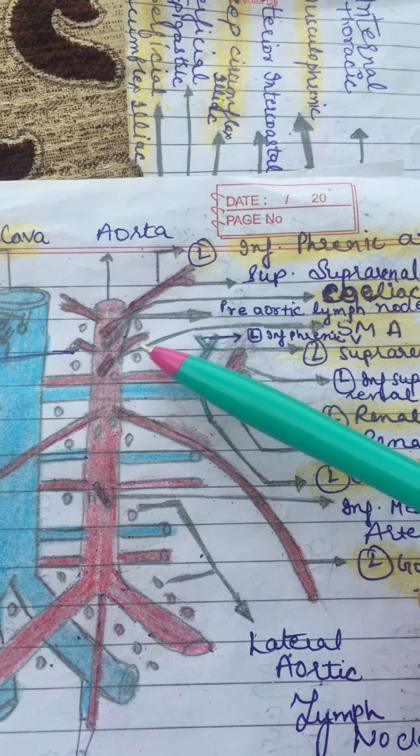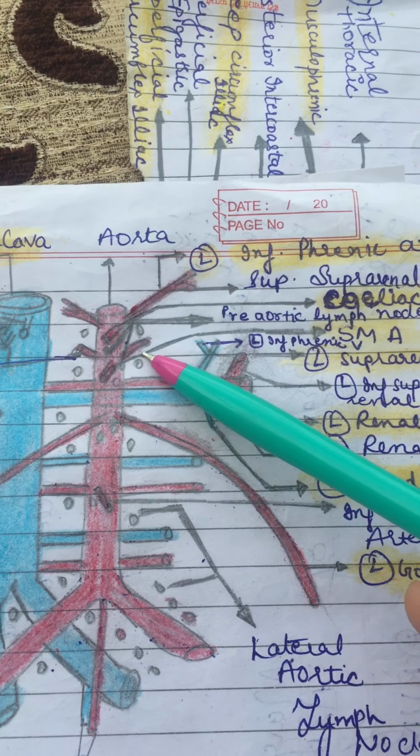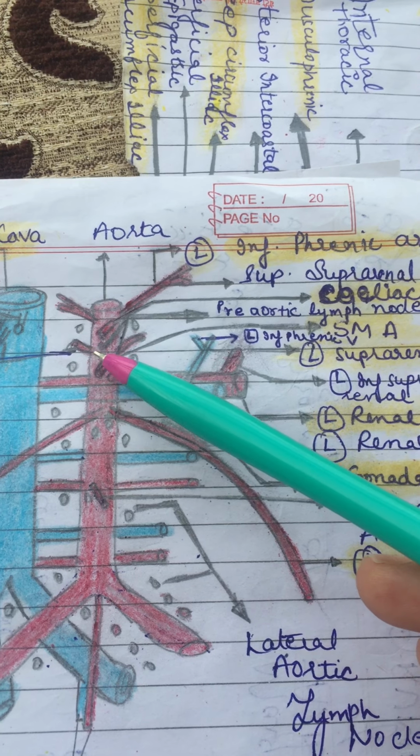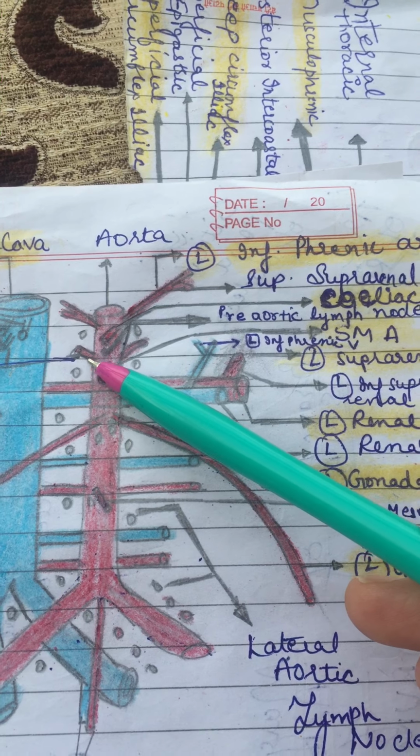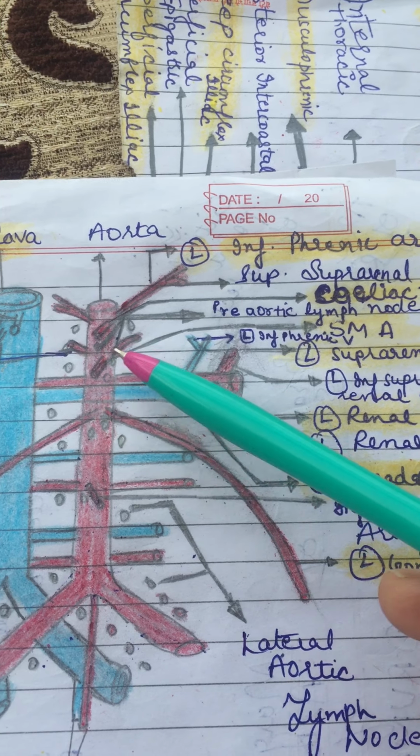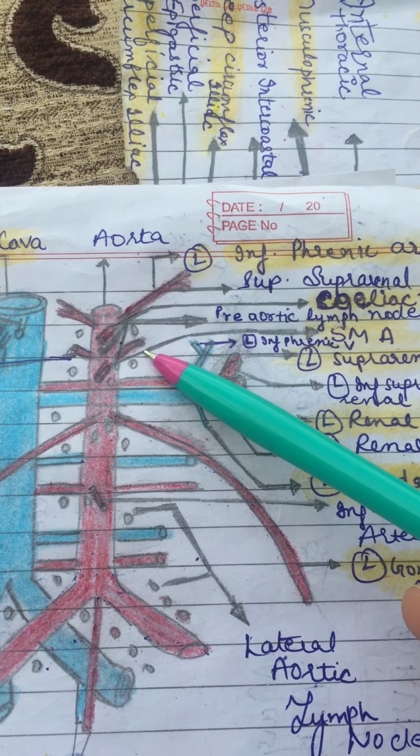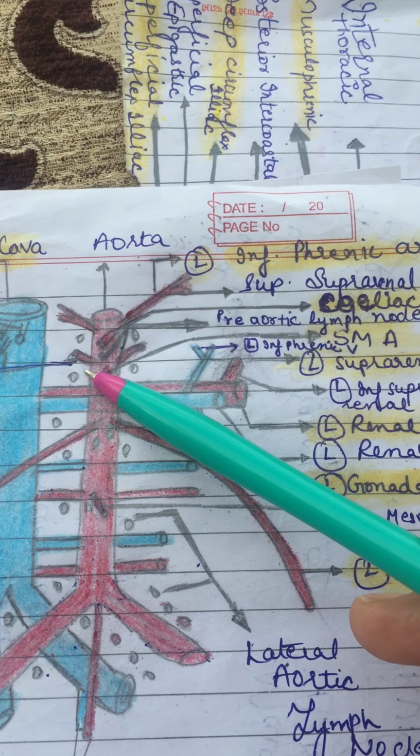Then we have middle suprarenal arteries. They arise at the level of the superior mesenteric artery. Each passes laterally and slightly upwards over the corresponding crus of the diaphragm to reach the gland.